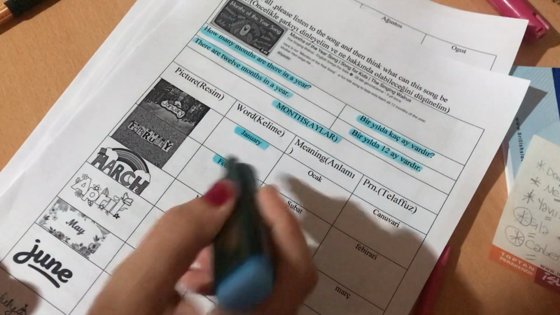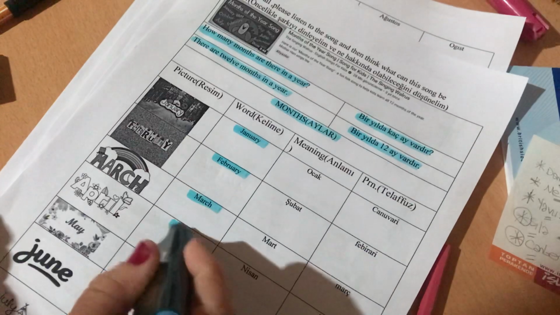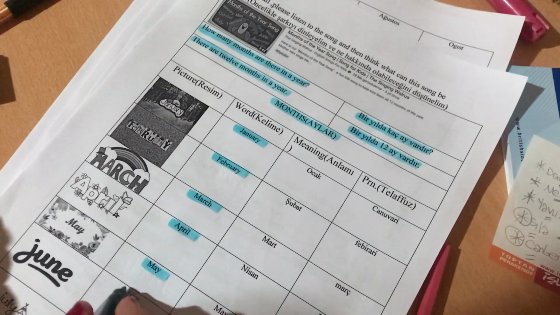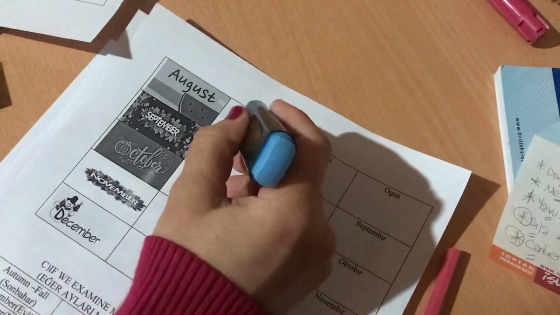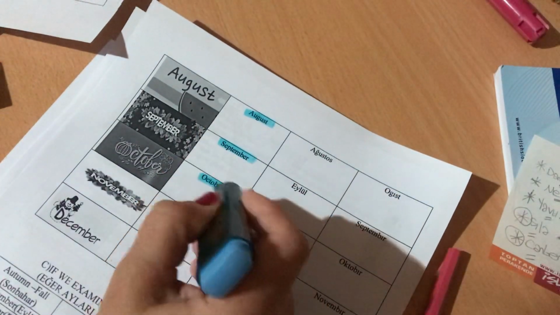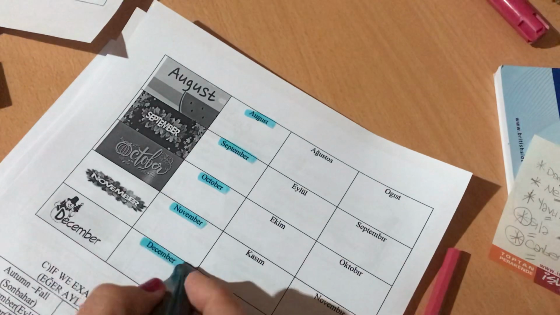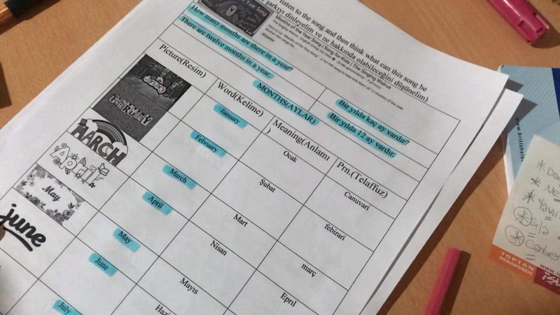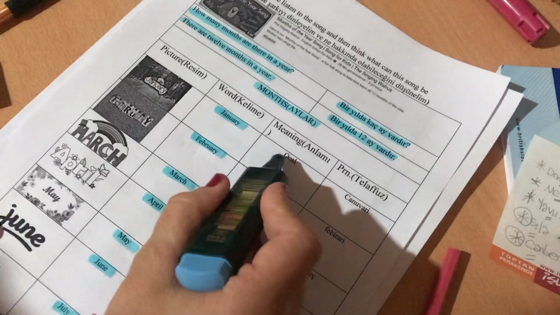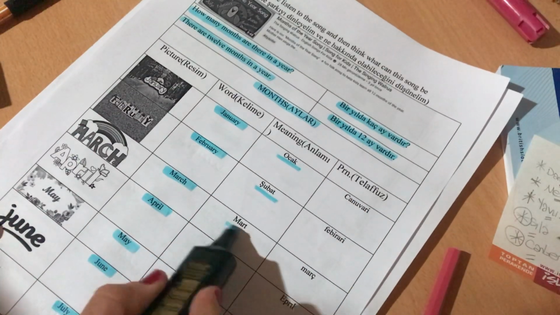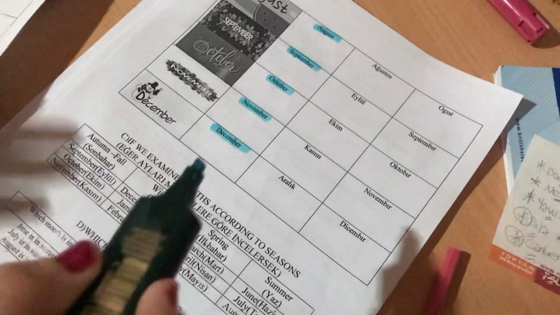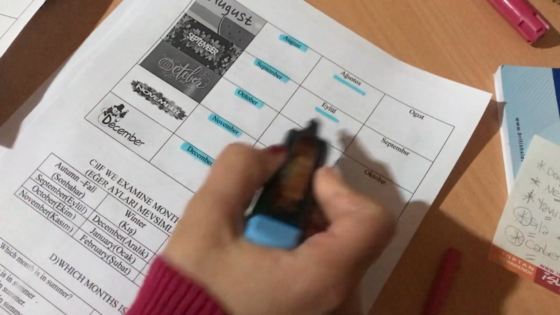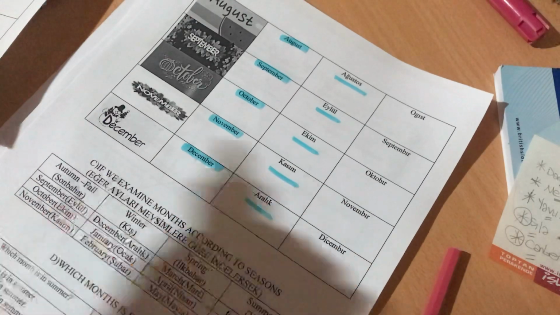January, February, March, April, May, June, July, August, September, October, November, December. Let's remember. It means that in Turkish. Yani bir yılda 12 ay var. Nelerdi bunlar? Ocak, Şubat, Mart, Nisan, Mayıs, Haziran, Temmuz, Ağustos, Eylül, Ekim, Kasım ve Aralık'tı.